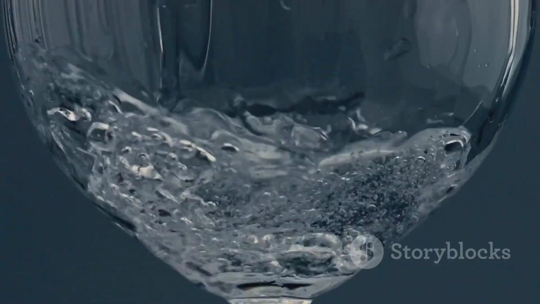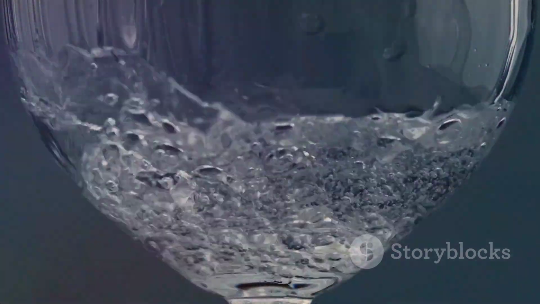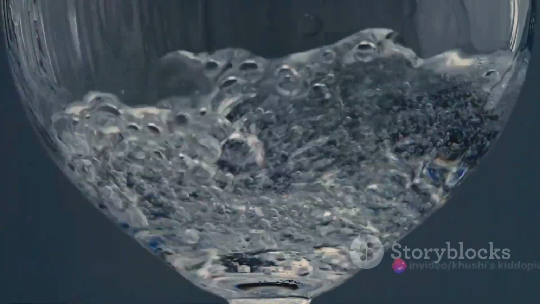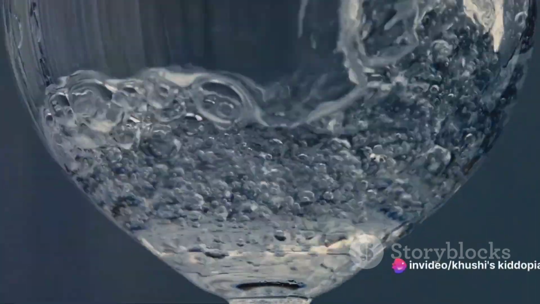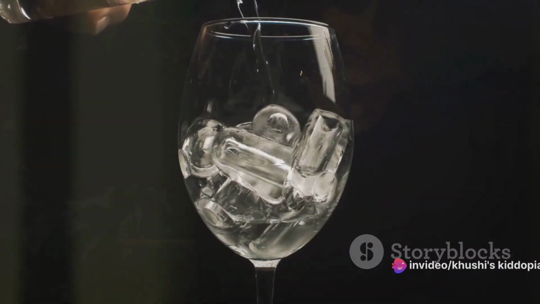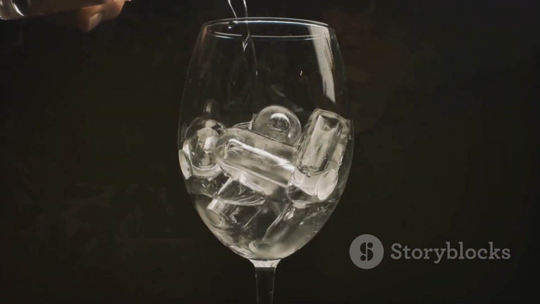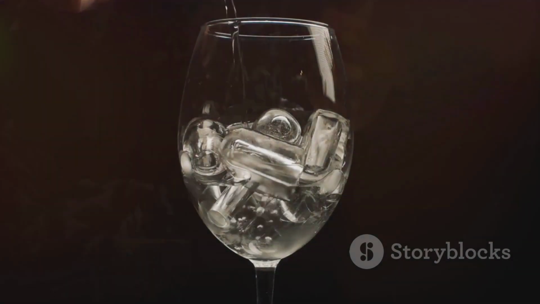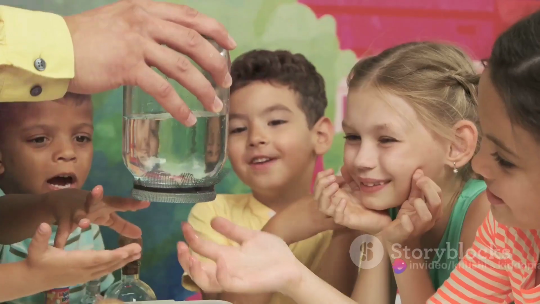In our upcoming experiment, we'll be placing an egg in plain water and then in salt water. The egg sinks in plain water because it's denser than the water. But when we add salt to the water, we increase the water's density. And if we add enough salt, the water's density becomes greater than the egg's. And voila, the egg floats.